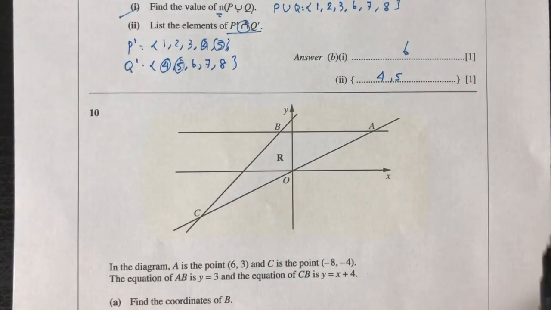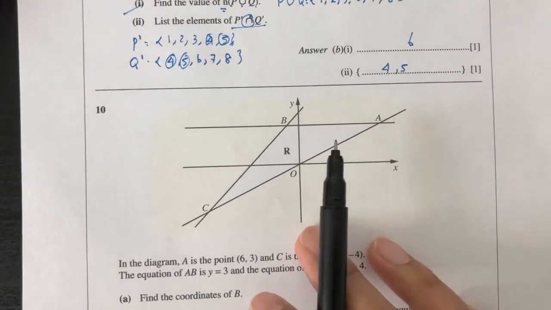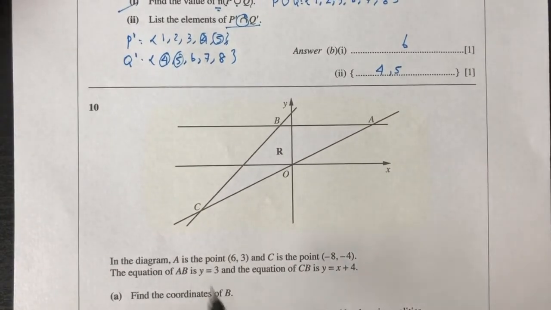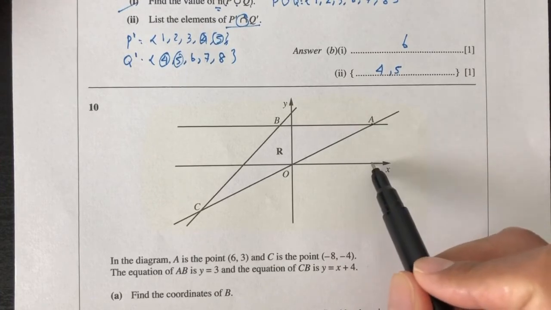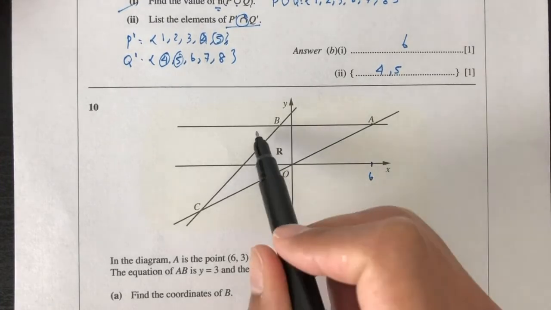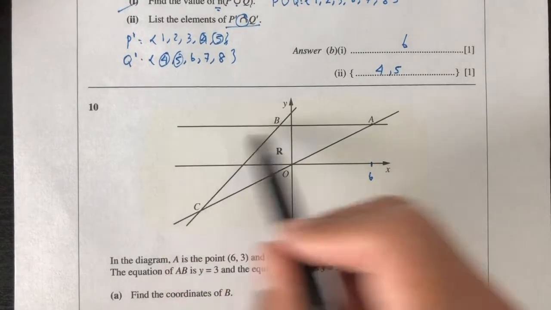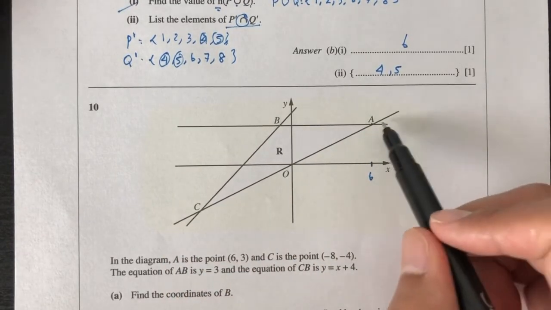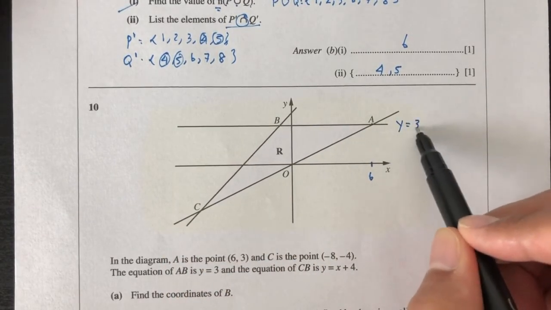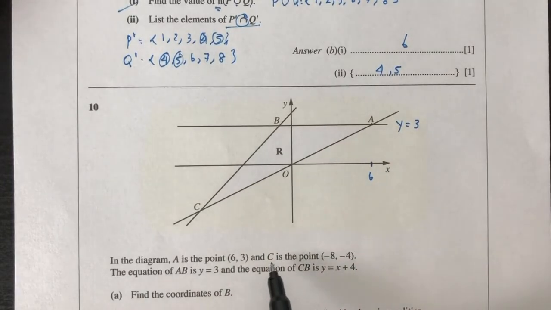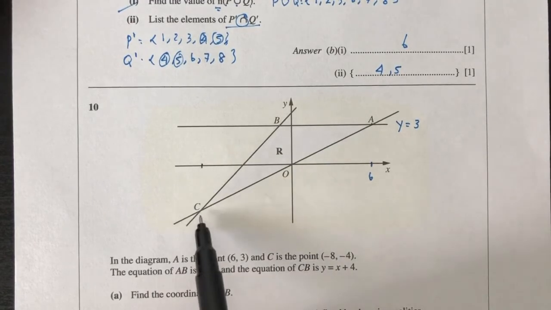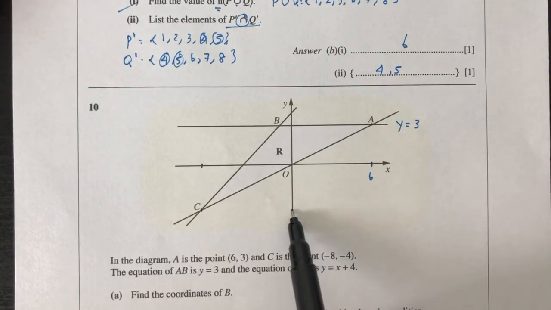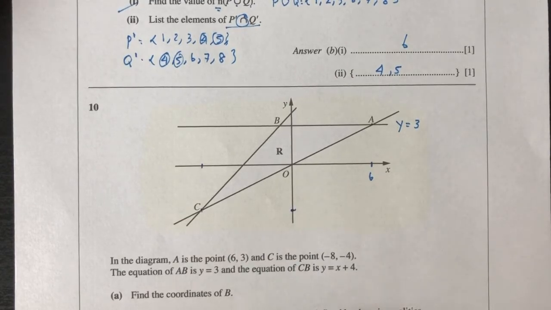Now for question number 10, we have this diagram. It says that point A is (6, 3). So this is the point (6, 3). Oh, sorry, this is 6 and this is 3 here. This is the line y equal to 3. Now the point C is the point (minus 8, minus 4). So minus 8 is here, and minus 4 is here. Okay, that's good to know.